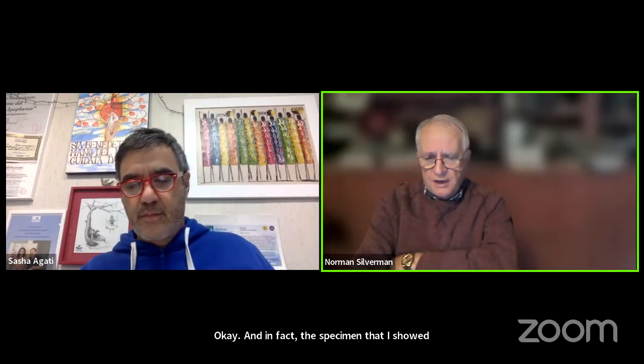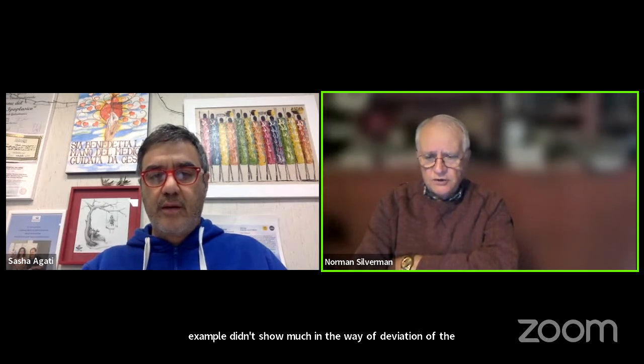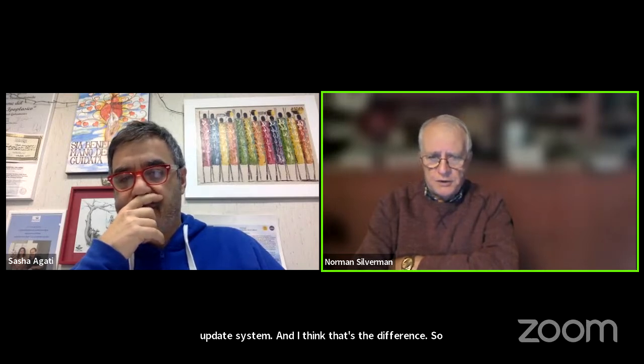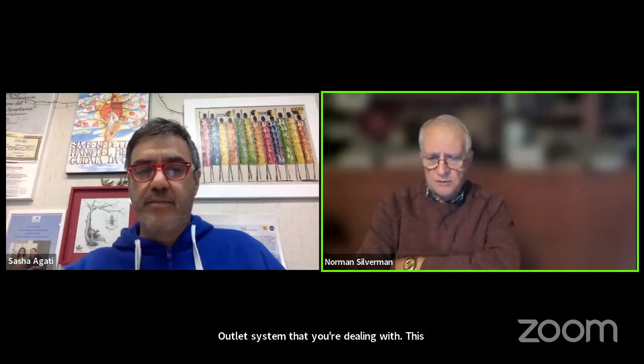So the deviation of the outlet septum has got to be minimal. In fact, the specimen that I showed didn't show much in the way of deviation of the outlet septum, and I think that's the difference. Once you don't see a narrowed outflow tract and you see this superior deviated outlet septum, you're dealing with an Eisenmenger VSD.